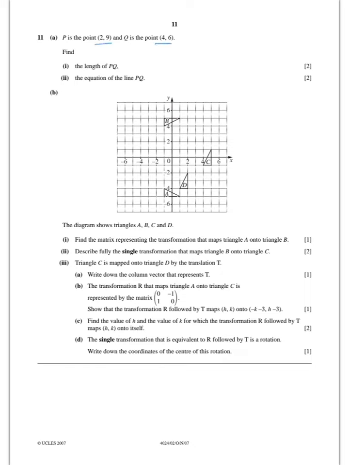When the coordinates are given and you need to find the length, you need to apply the length formula. So that is equal to the square root of (x2 minus x1) whole squared, which is (4 minus 2) whole squared, plus (y2 minus y1), that means (6 minus 9) whole squared. So 4 minus 2 squared is 4, plus 6 minus 9, minus 3 squared, is 9. So 4 plus 9 leads to root 13. That is your first part answer.